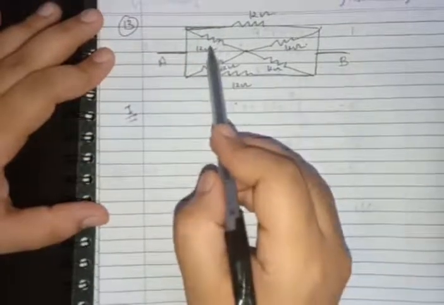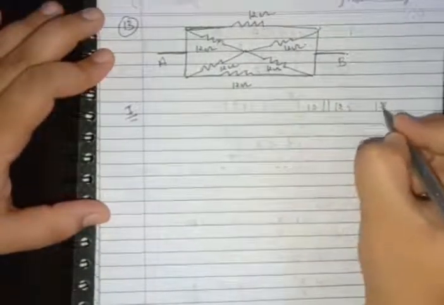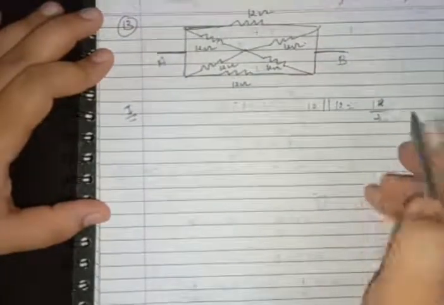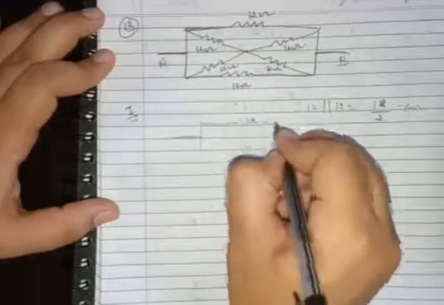So 12 parallel 12 will be equal to 12 by 2, as their values are equal. The equivalent will be 12 by 2, that is 6 ohm. So we can redraw this circuit as, this is 12 ohm.